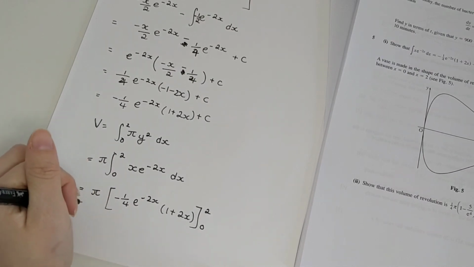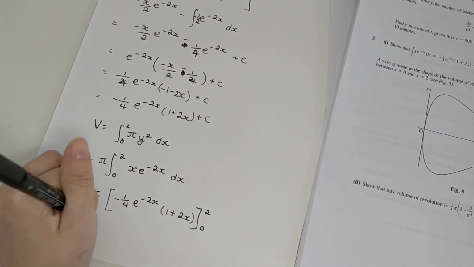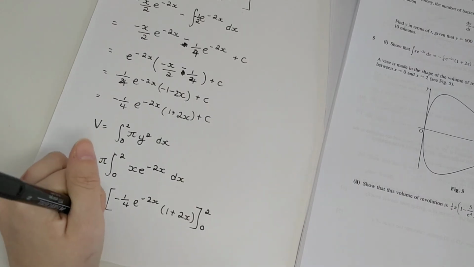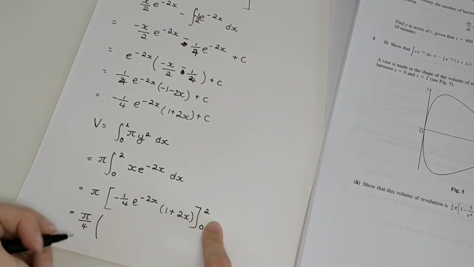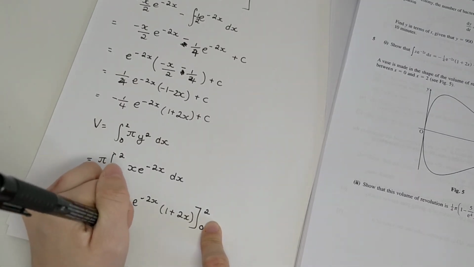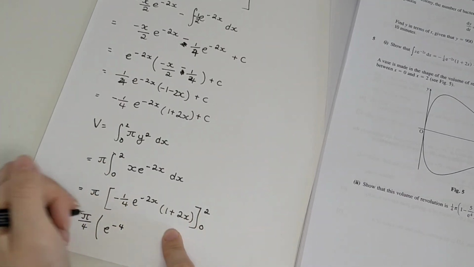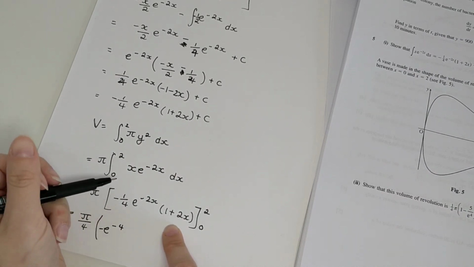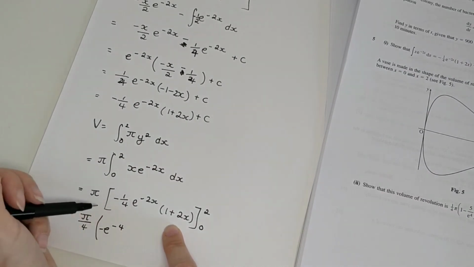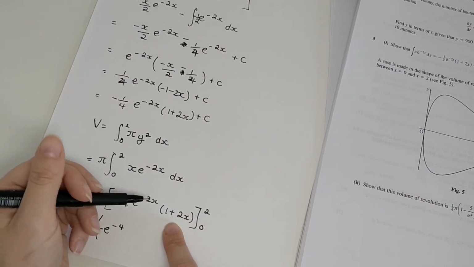Okay. Let's put the quarter outside because it's in my way. e to the minus 4. Sorry, minus e to the minus 4. Maybe I should put the minus outside. No, never mind.